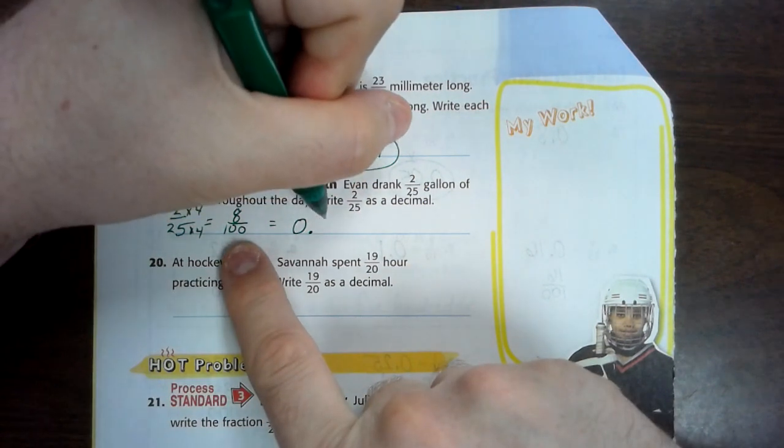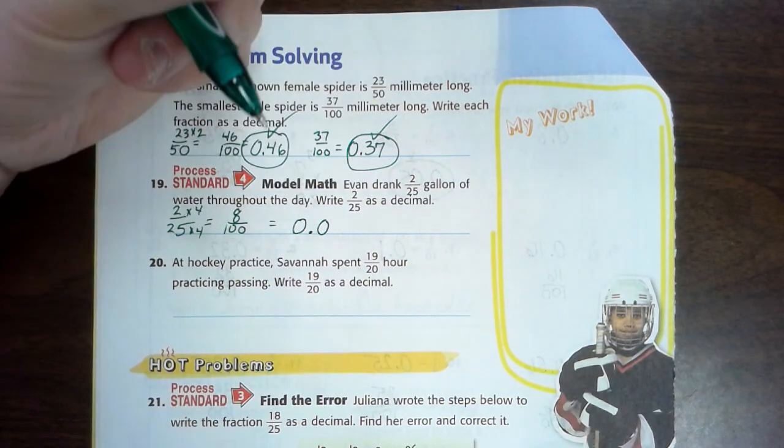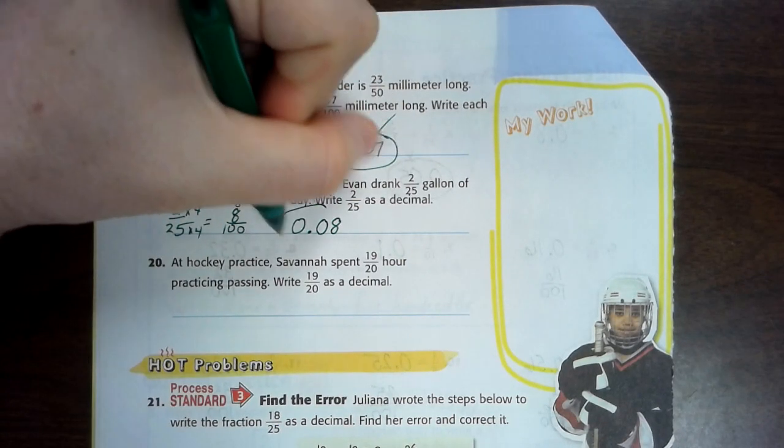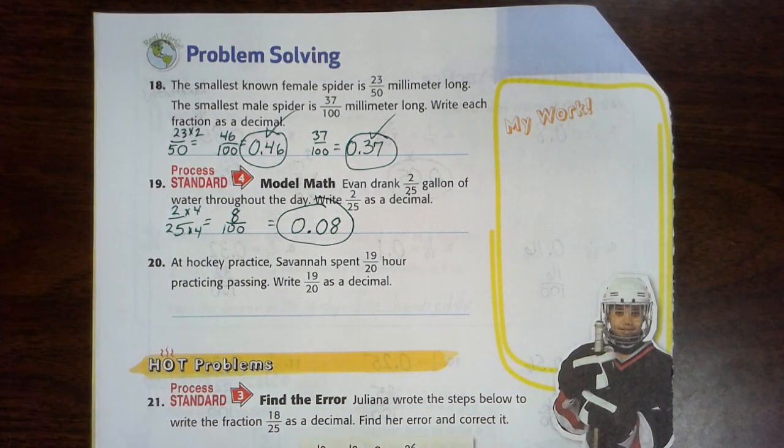If we wrote the 8 here, that would actually be 8 tenths, right? So we have to put a 0 in place of it. And we put the 8 right there. So that's our decimal right there, 8 hundredths.